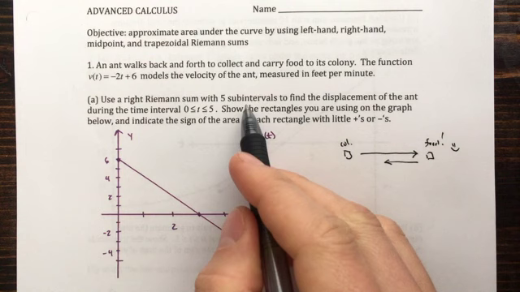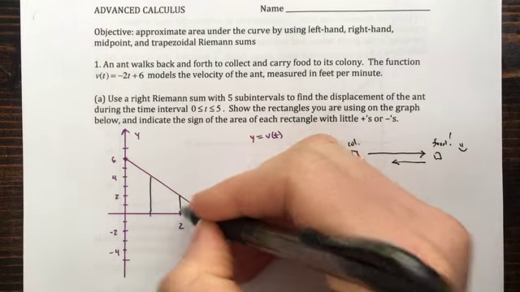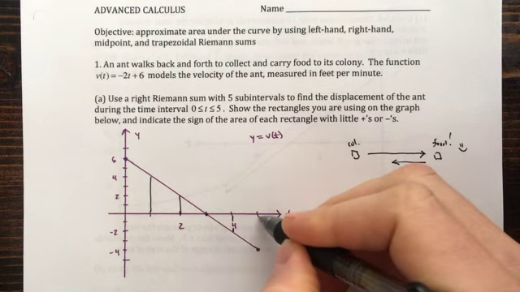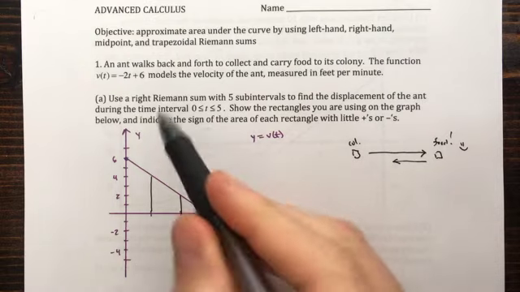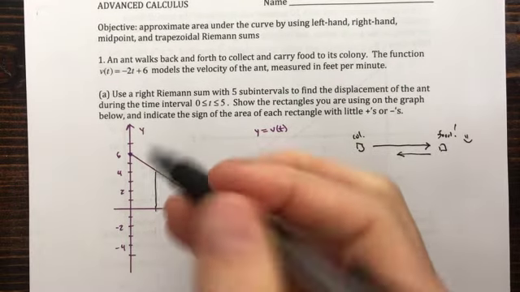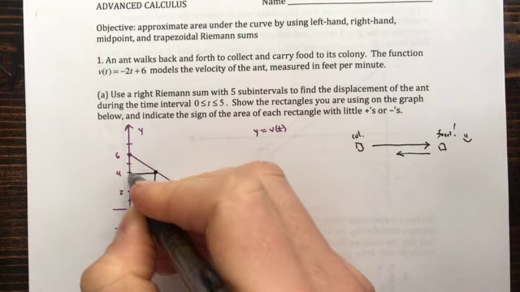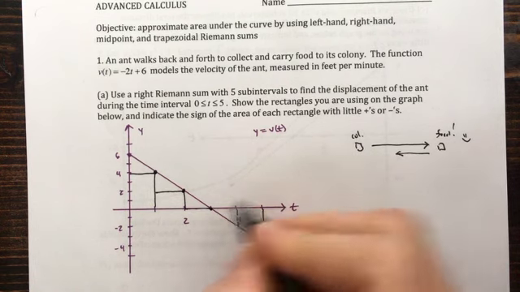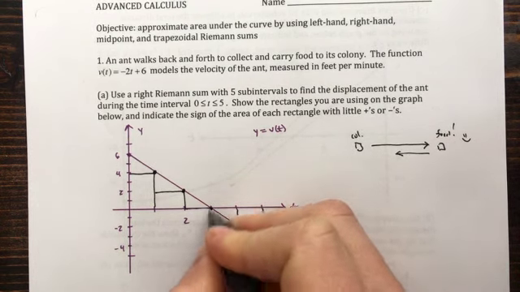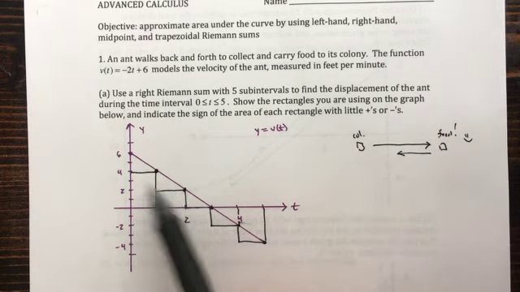So 5 subintervals, 0 to 5, pretty clearly we want them to have a width of 1. So I'm going to draw my little lines here to indicate my subintervals. Then it says use a right Riemann sum. Riemann was this German guy who came up with this idea. Right Riemann sum meaning we're using the right side of the subinterval, like so. So we use that as our height of each rectangle. The right hand, draw back to the left, like so, like so. So you've got to be careful because these ones are under, but then this one's over, okay?